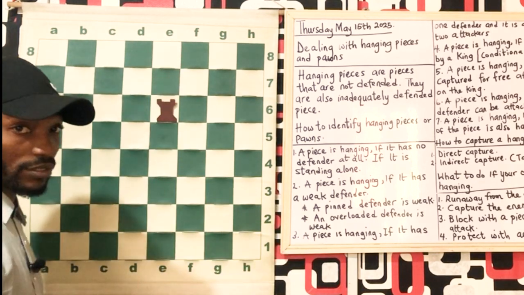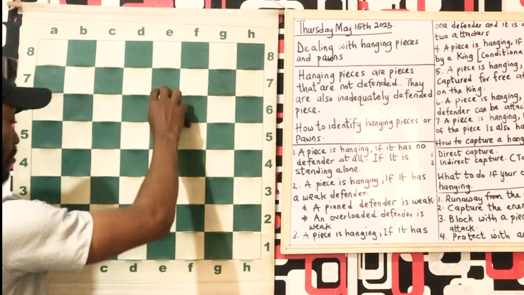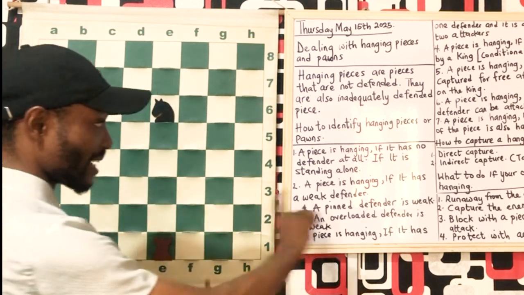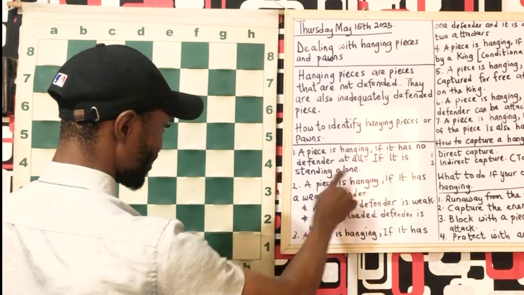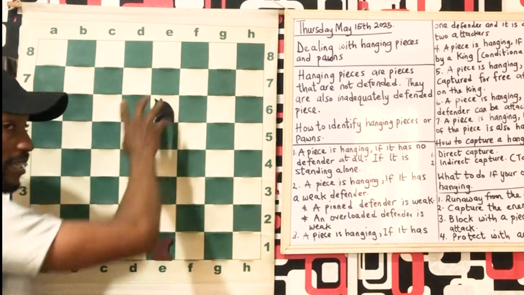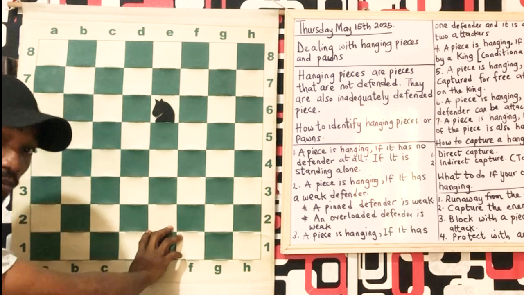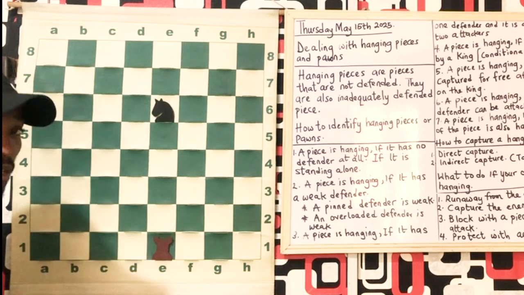And this is a plus for white. So we can say this is a hanging piece that is standing alone. The knight is standing alone. If standing alone makes a hanging piece, even the rook at the moment is a hanging piece too, because it's standing alone, with no supporter, no defender.